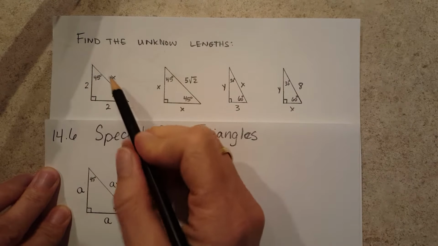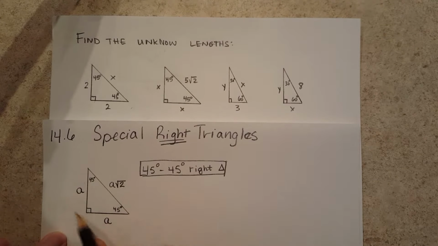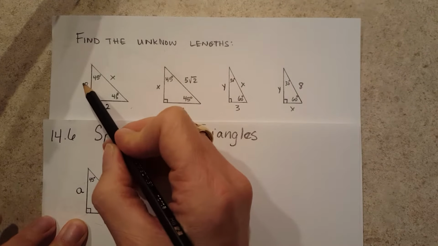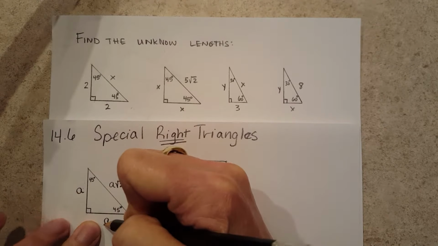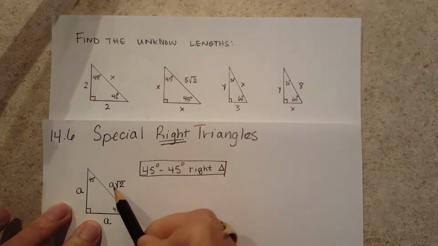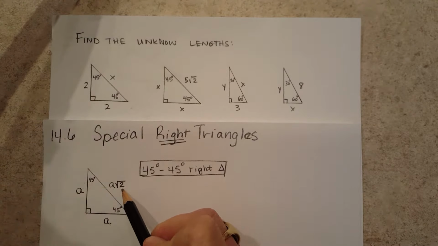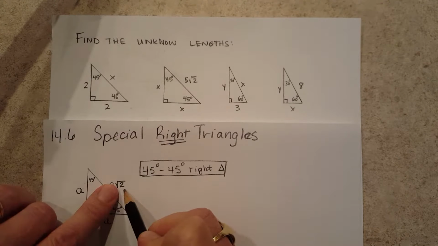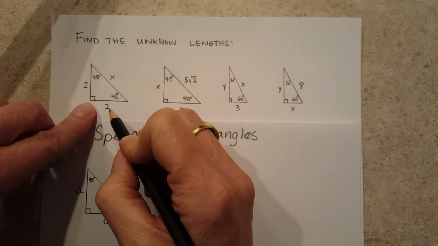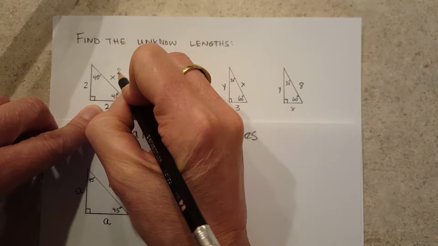First of all, they give us this 45-45 right, so right away we look here. This is what we want to use to help us get answers. Well, this makes sense, doesn't it? This side is 2, and this side is 2. Well, that makes sense because they're supposed to be the same. If this side and this side are 2, and these are both A, this is just A square root 2. So all you have to do is take A and multiply it by square root 2. So in this situation, you just take A, which happens to be 2, and multiply it by square root 2.